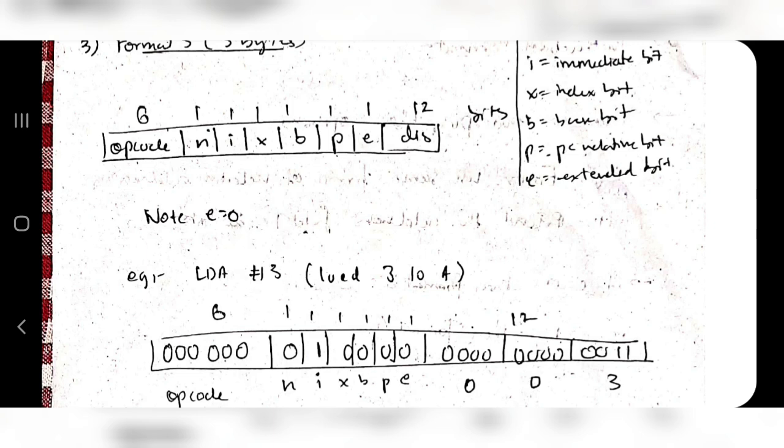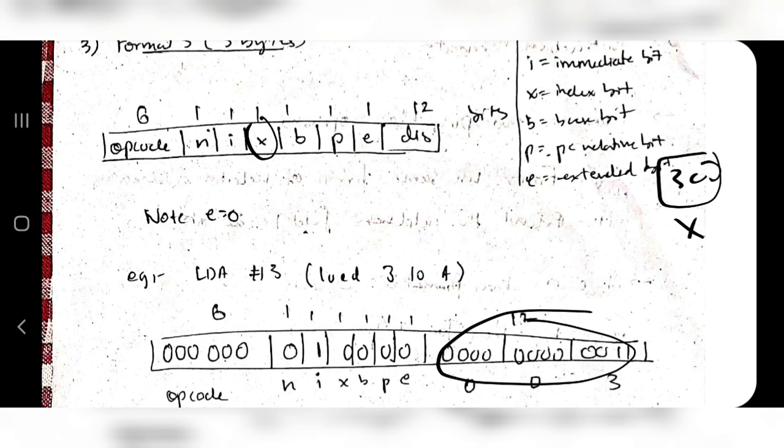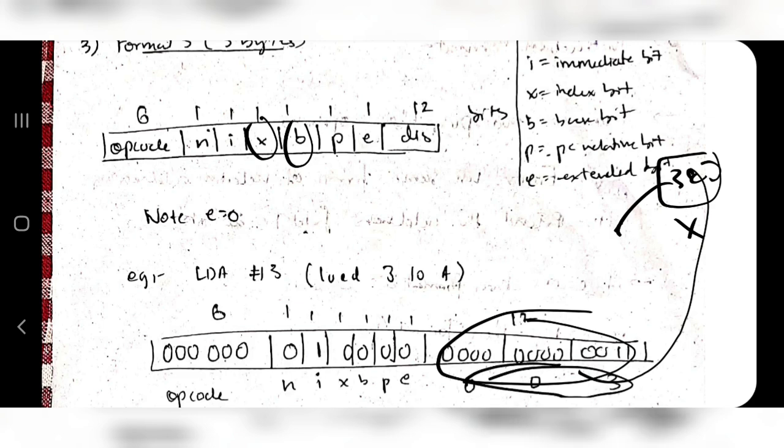And the next one is X. X means indexed bit. So what will happen is this value plus the index value. Index value means what is stored in the X register, like 300 is stored, as discussed earlier. Remember, this value will be added with 300 and that will be the target address. B means base relative. Base relative means this plus base value. PC relative means this plus PC value.